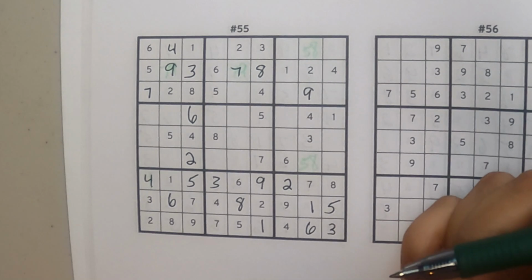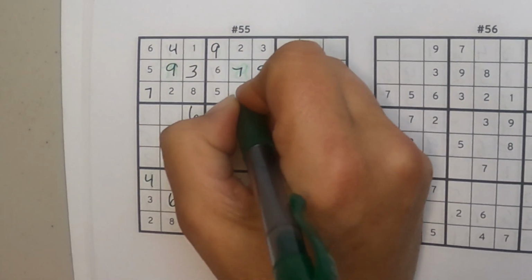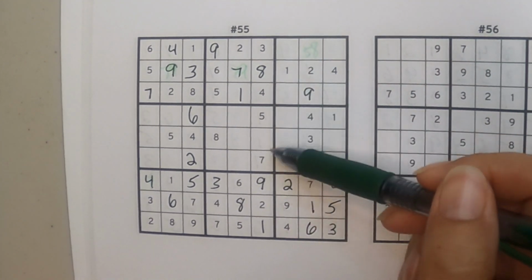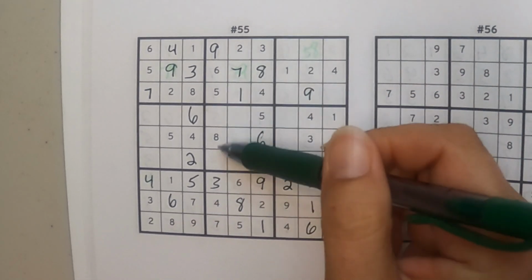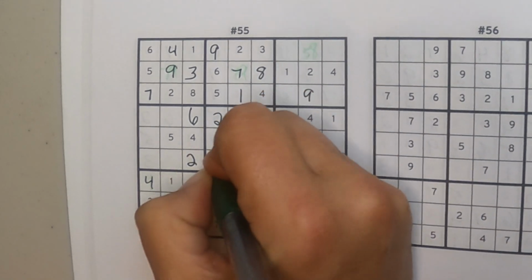For this box, we're missing 1 and 9. We've got a 1 here, so 9, 1. For this column now, we're missing a 6. For this column, we're missing 1 and 2. We've got a 1 here, so 2, 1.